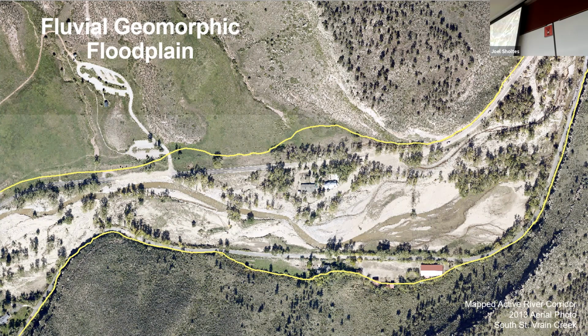In this case, they did, quote unquote, restore it and put it back into a channel, but I think a lot of this land was bought out to be open space because it's so hazardous. And so even though it's kind of back in a single channel, it will have the opportunity to move around and not take someone's house out.